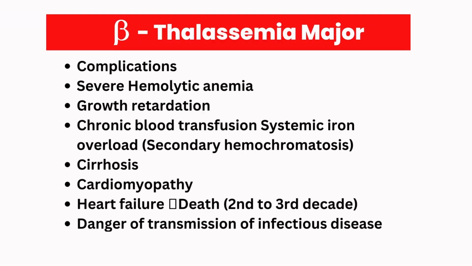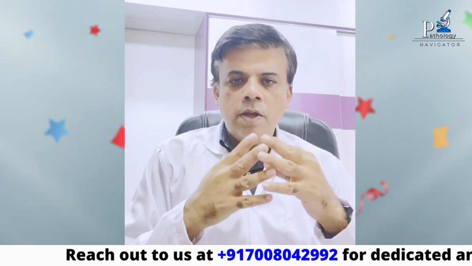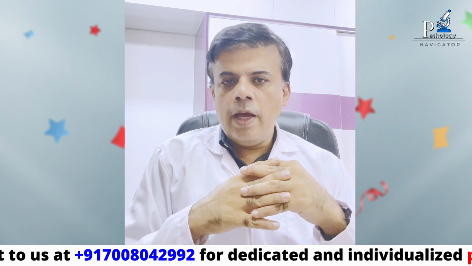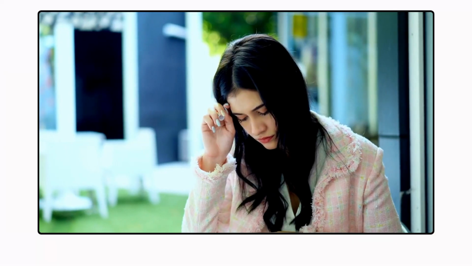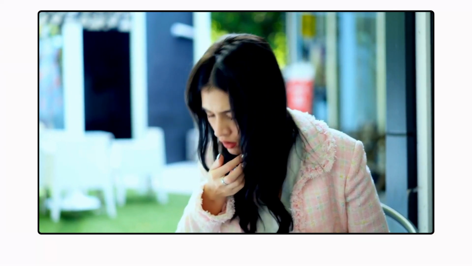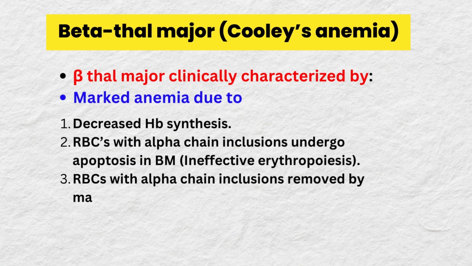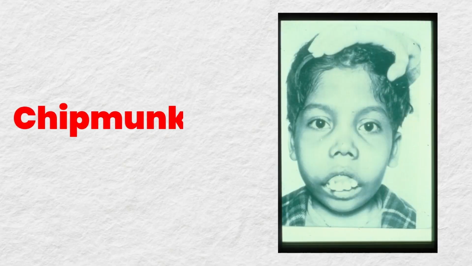There will be splenomegaly because there will be extramedullary hematopoiesis due to marked hemolysis. Sometimes even hepatomegaly may be seen, but more commonly splenomegaly. The patient will have erythroid hyperplasia in the bone marrow, which will lead to bone expansion, and there may be some abnormal radiological features like crew cut appearance, hair on end appearance, and some abnormal facial characteristics known as chipmunk faces due to jawbone expansion.